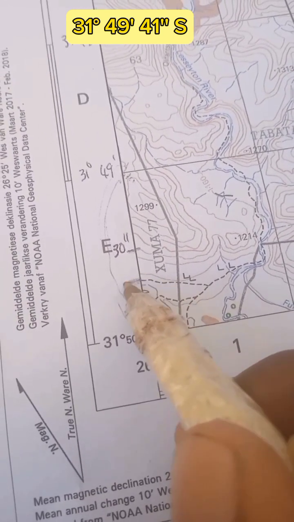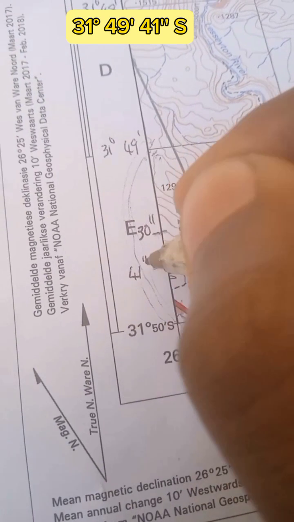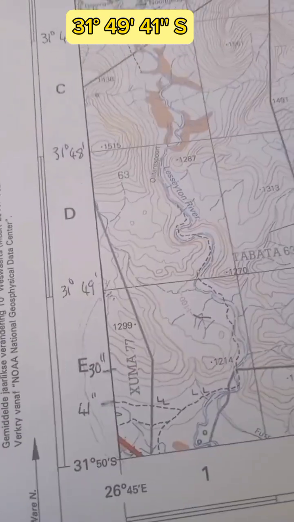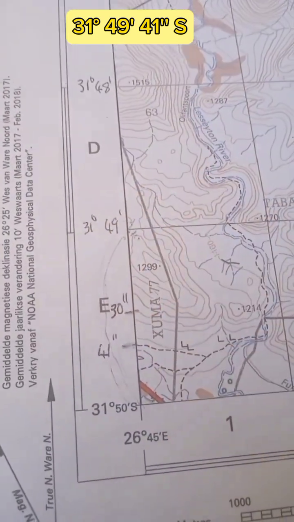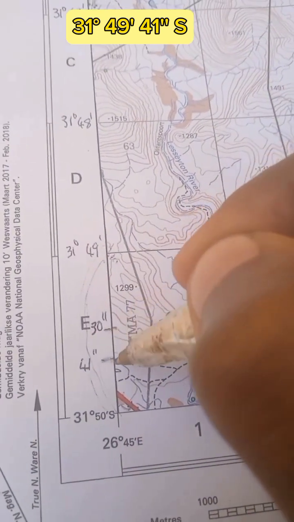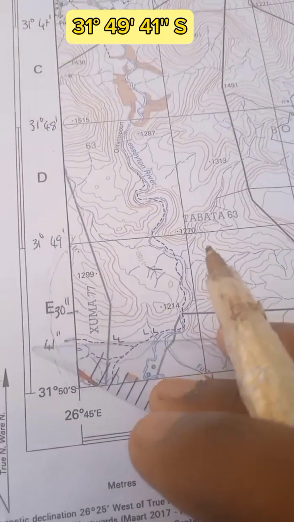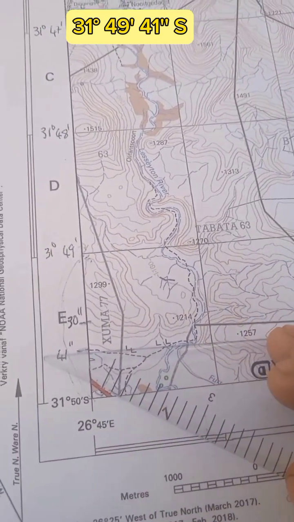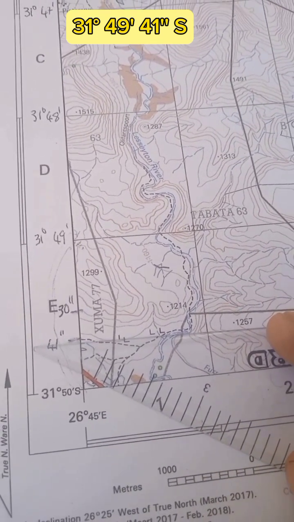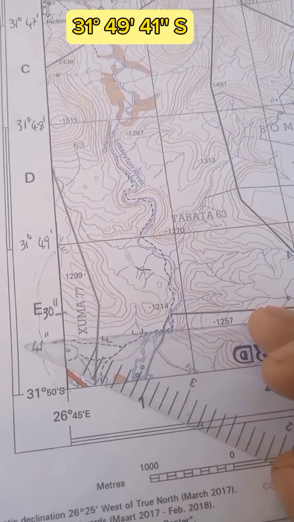So 41, this estimation will help you prevent wasting a lot of time. So 41 has to be somewhere there. That's 30, that's halfway, so 41 has to be there. That means our line would run like that, horizontally, like this. So that's our horizontal latitudinal line.